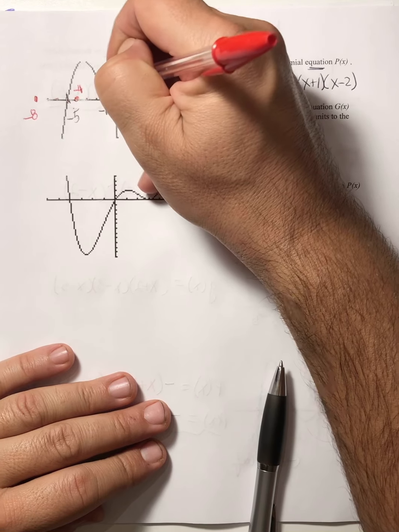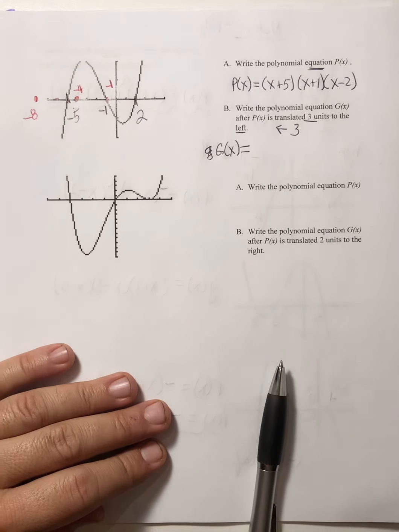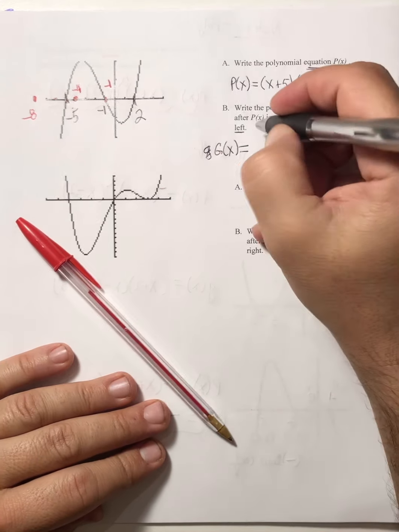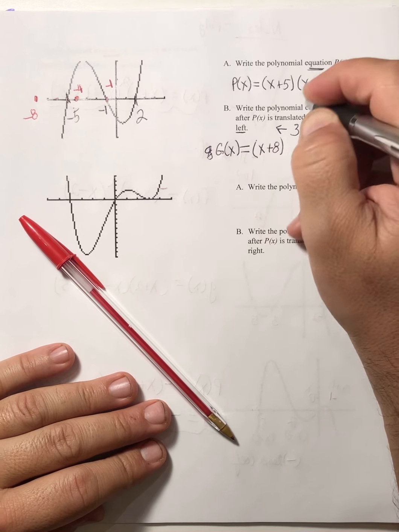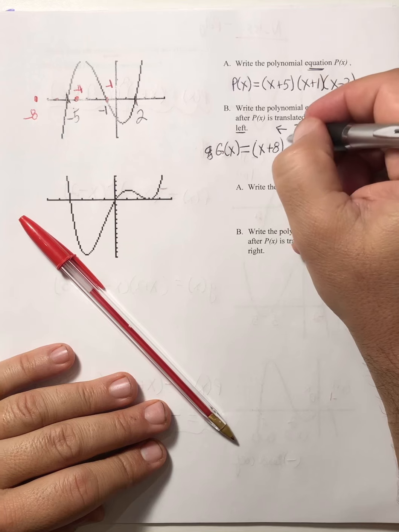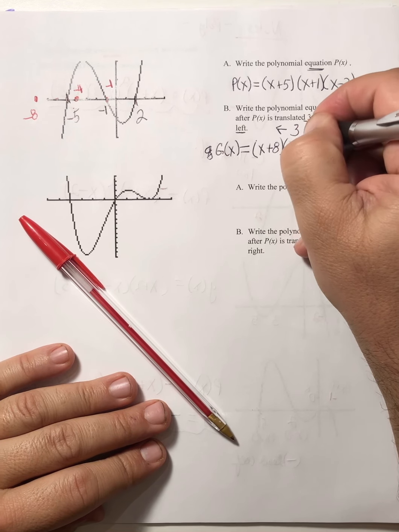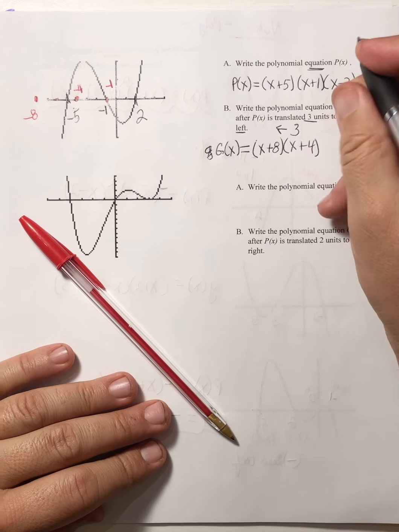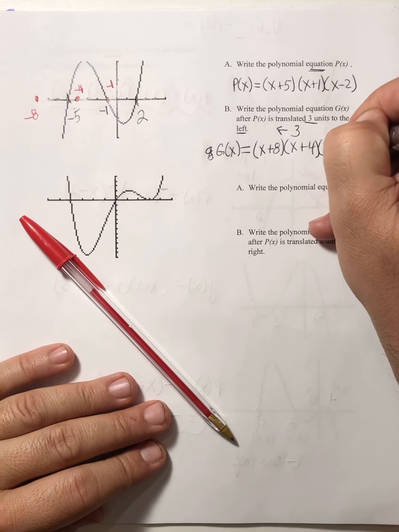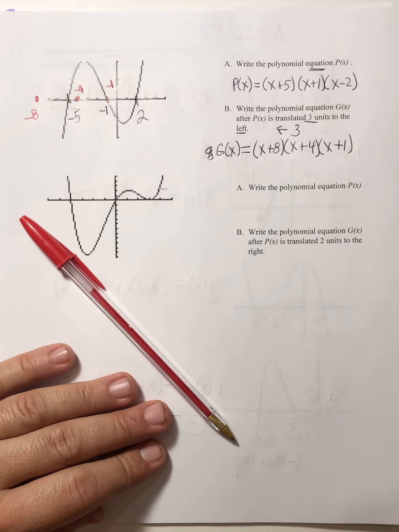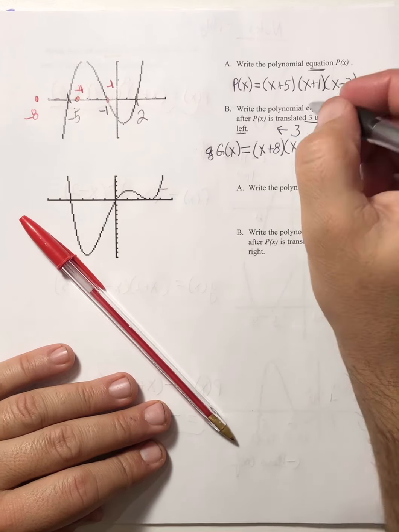Now it becomes a negative 1. So there we go. X plus 8, then it's x plus 4, and then it's x plus 1. That's right. So 3 to the left.